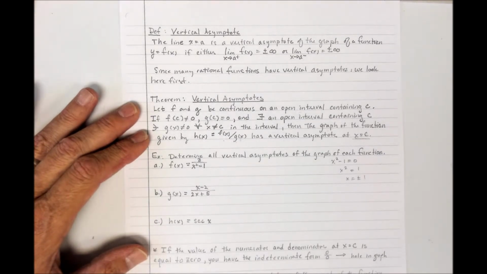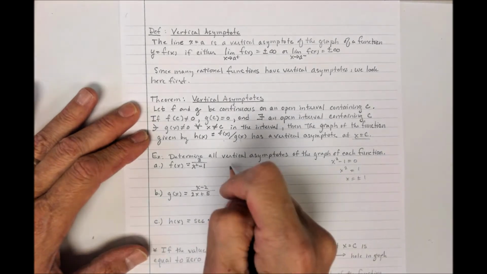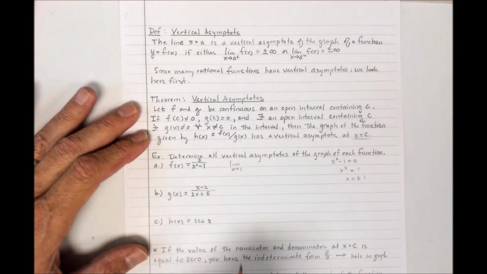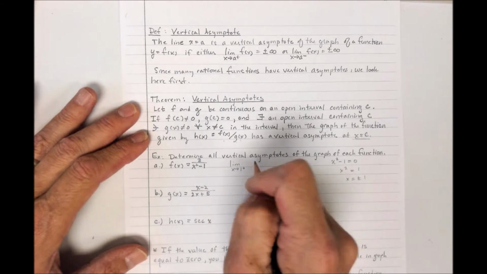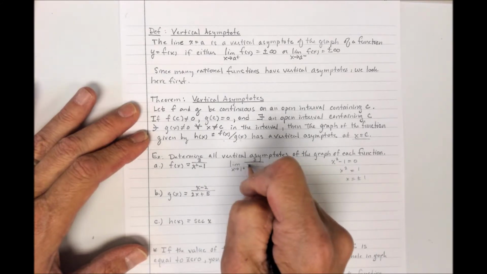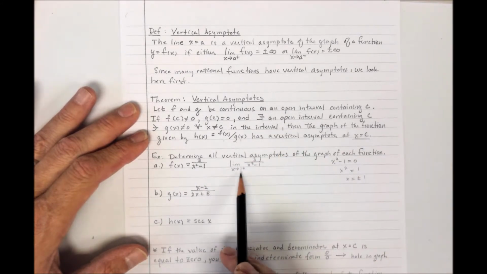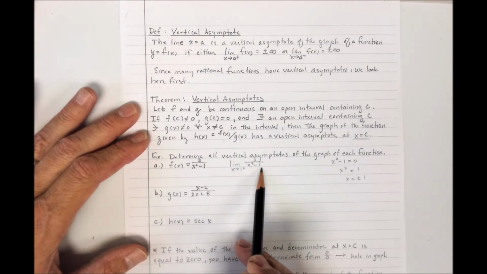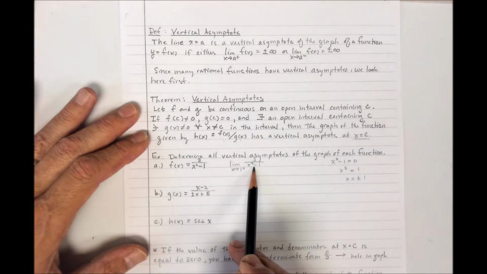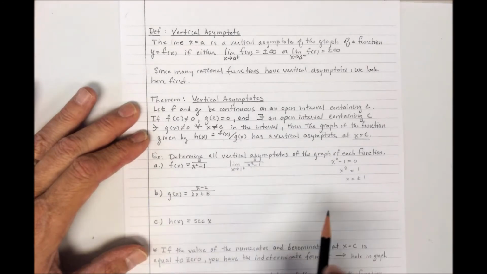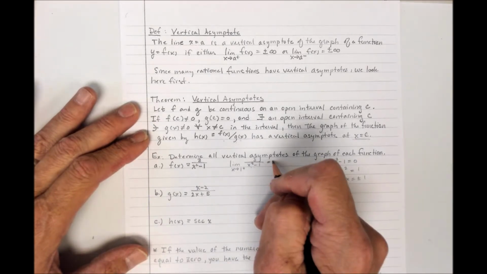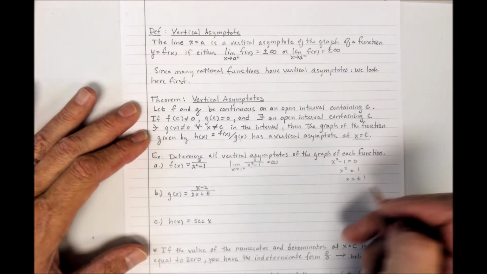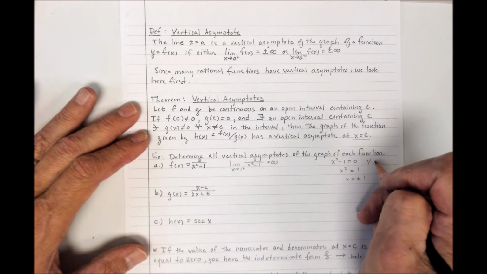Now to show that they're my vertical asymptotes, let me take the limit as x approaches, let's start with positive 1, and let's just go from the right side here, of 3 all over x squared minus 1. Well, a little bit bigger than 1 squared is a little bit bigger than 1. Minus 1 is small, close to 0, and positive. 3 divided by really, really, really small is really, really, really big. And based on the definition of vertical asymptote, I have a vertical asymptote at x equal 1.